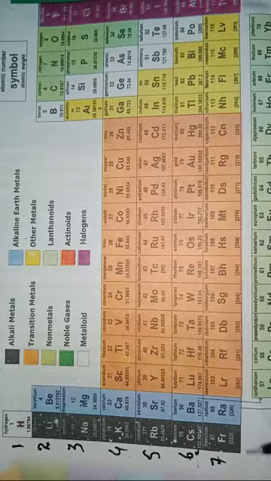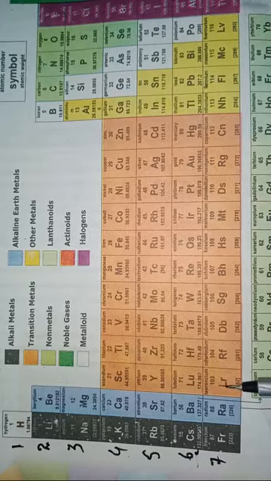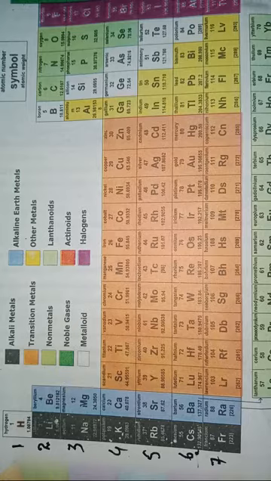Similarly, the incomplete seventh period contains 2 elements of the S block, 14 elements belonging to the F block, while the remaining elements belong to the D block.